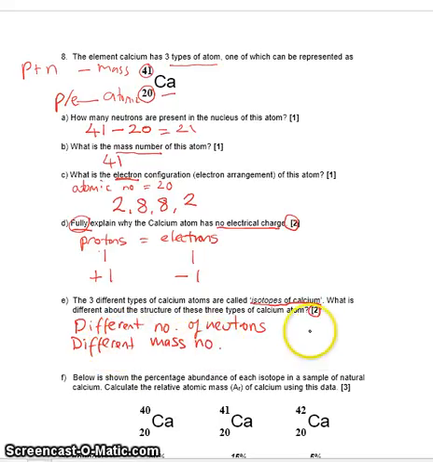Okay, and the other important point that you should also realize about them is that they have the same number of protons. That does not change. Okay, that's important as well.